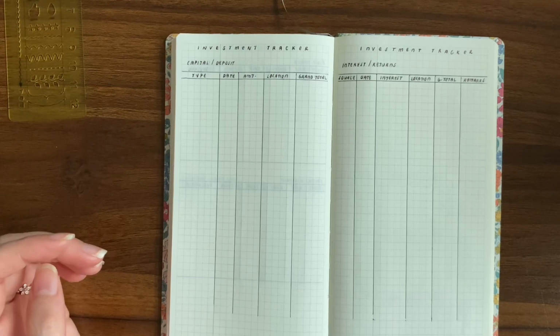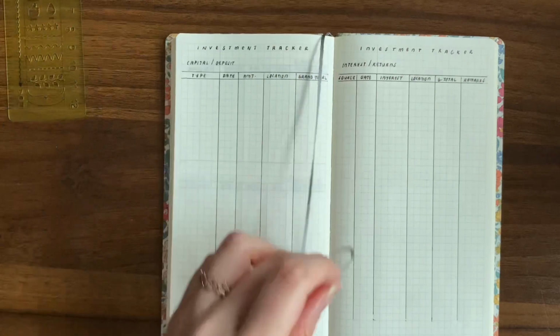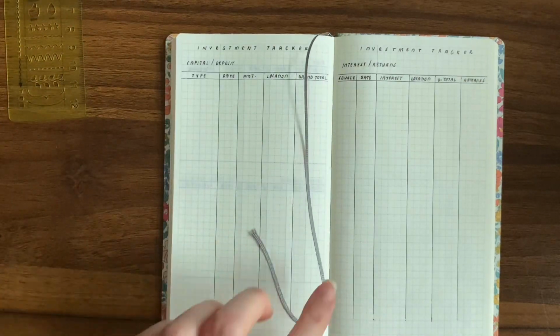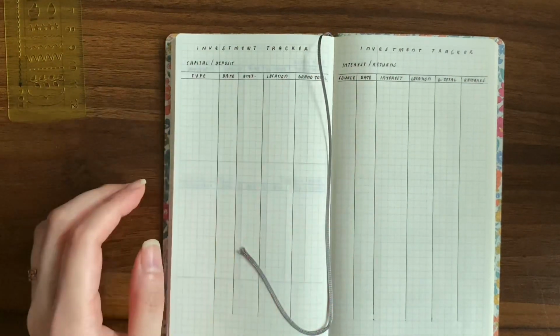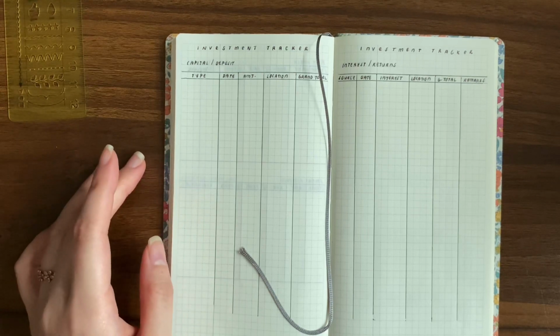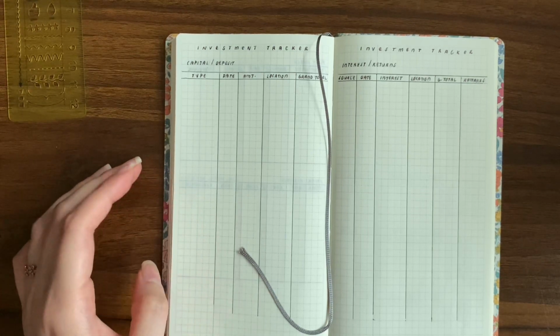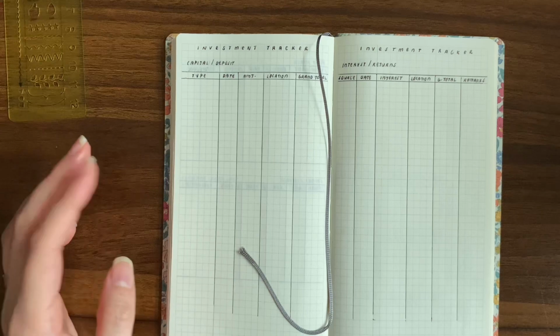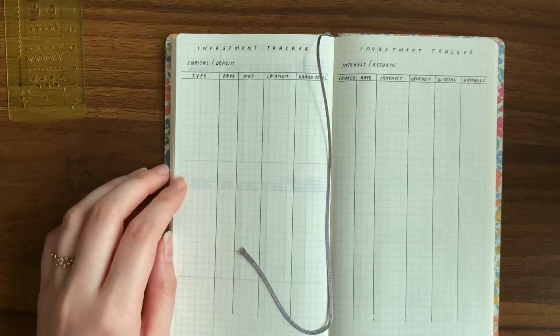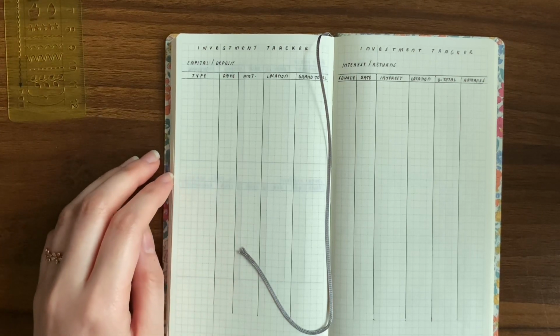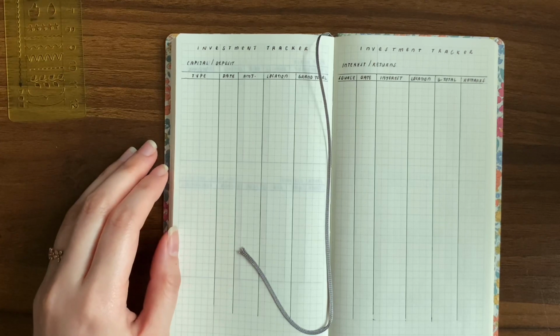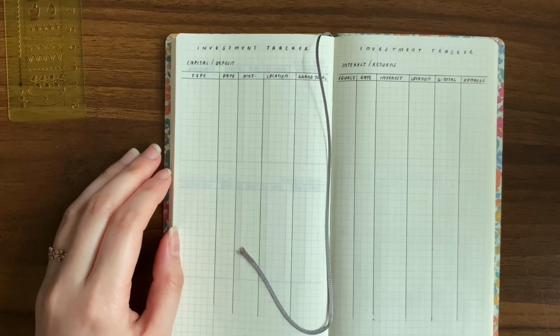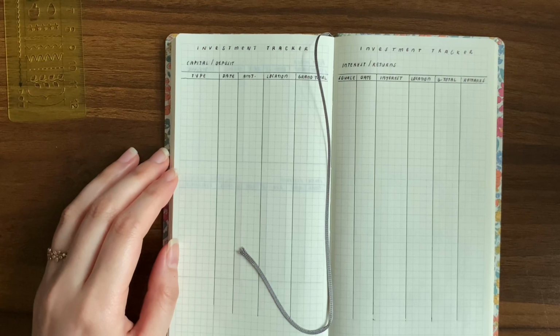So again, there aren't many investment trackers I see on YouTube. I hope this one helped. I hope this gives you an idea on what you can do if you do want to customize it, or if you want to adopt this particular tracker system. By all means, please be my guest. I'm very happy whenever I manage to help people with their own financial tracking.